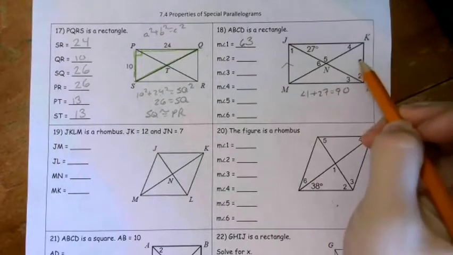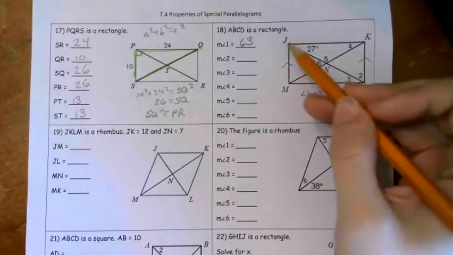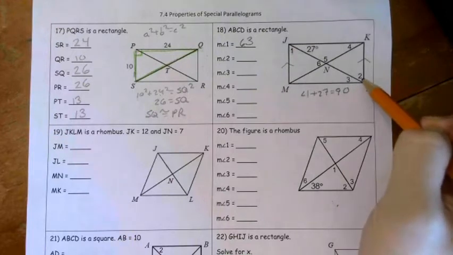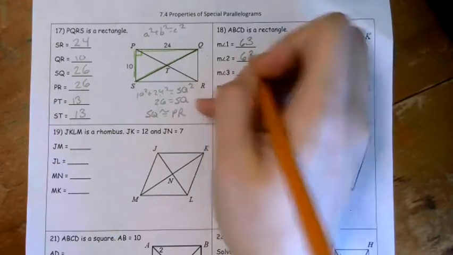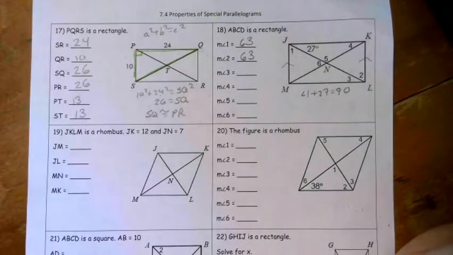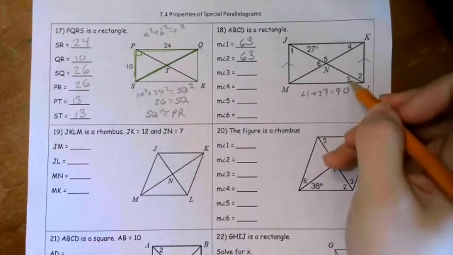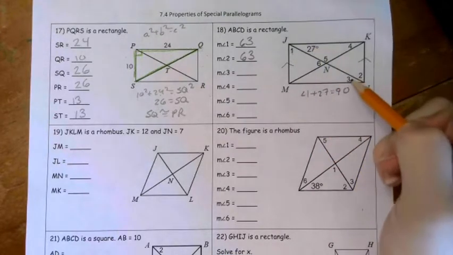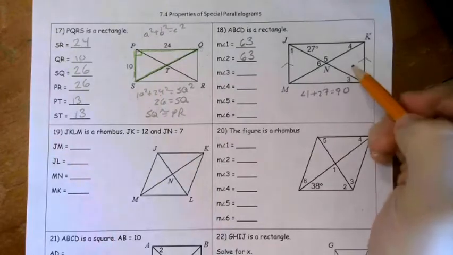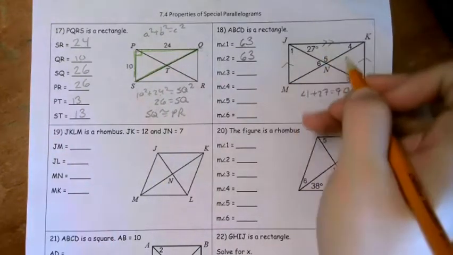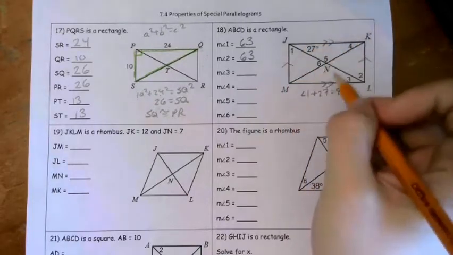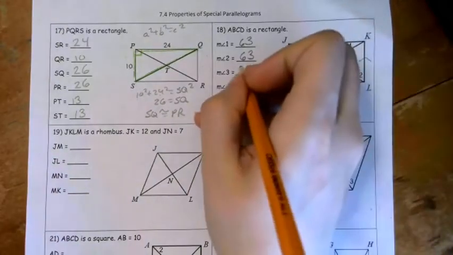Because this side and this side are parallel, opposite sides are parallel, we have a transversal here. That means angle 1 is congruent to angle 2 by the alternate interior angles theorem. So this is also 63 degrees. Angle 3 is right here. Again, we can use the alternate interior angles theorem, 27 and 3, because this base and the top JK here are parallel, so we know 3 is going to be 27.